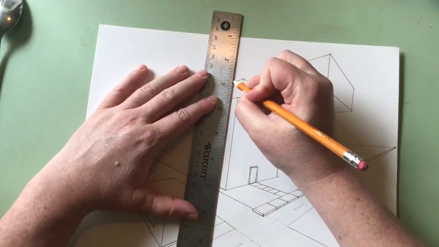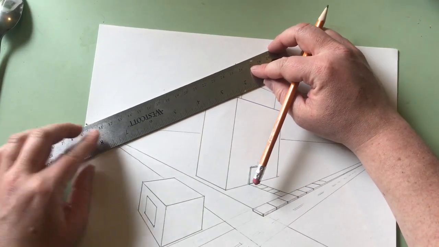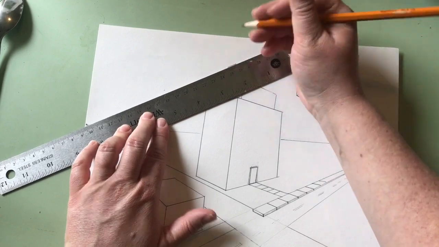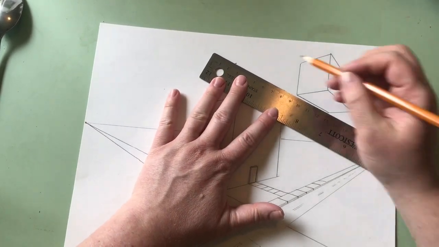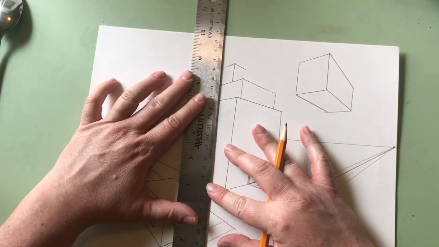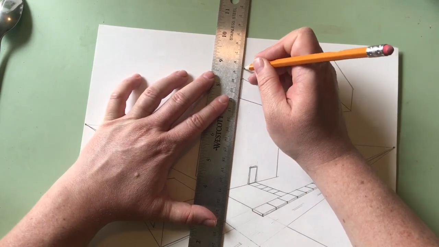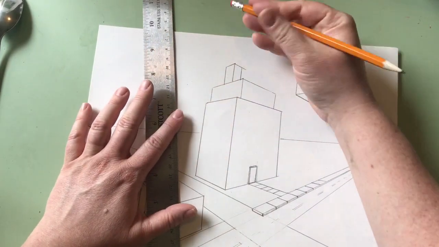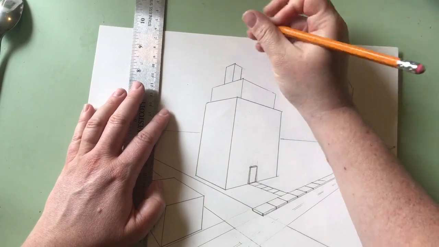Vertical line first, and then go down to the left, down to the right. Make the two sides. And now I have something that looks kind of like a chimney.